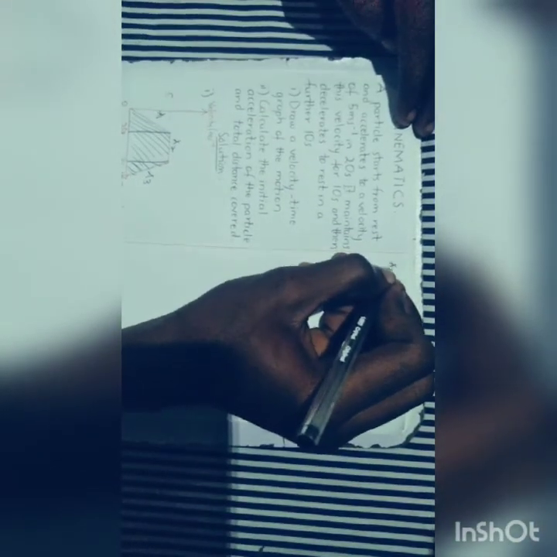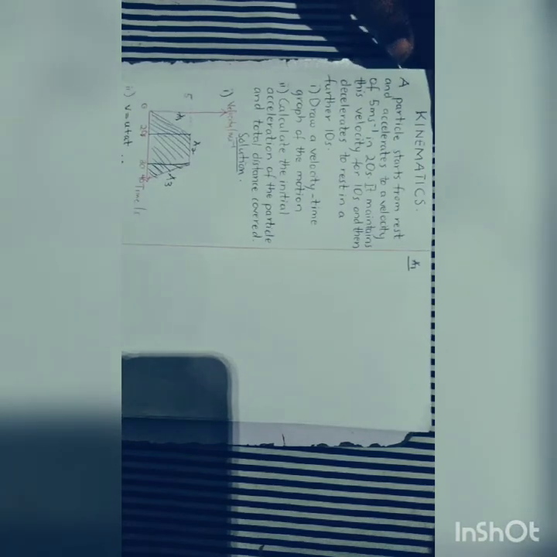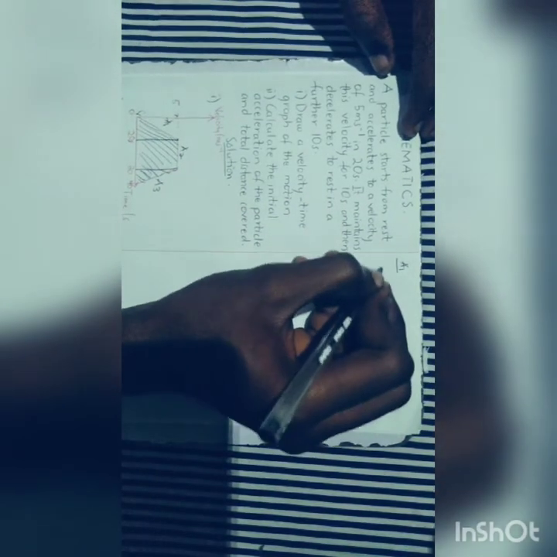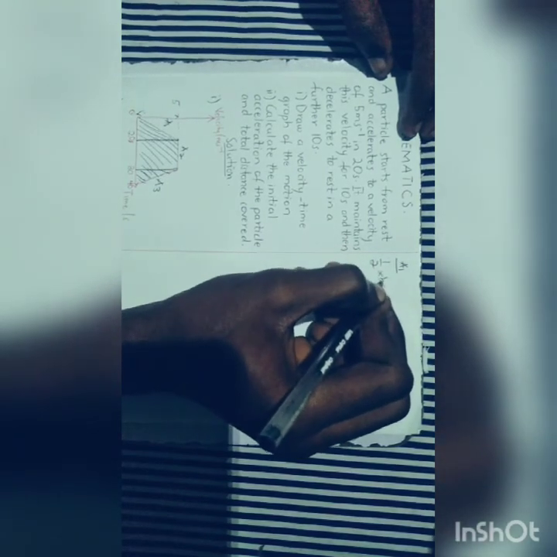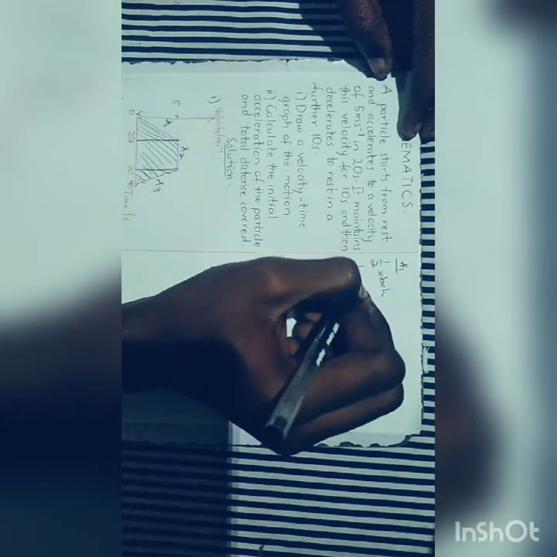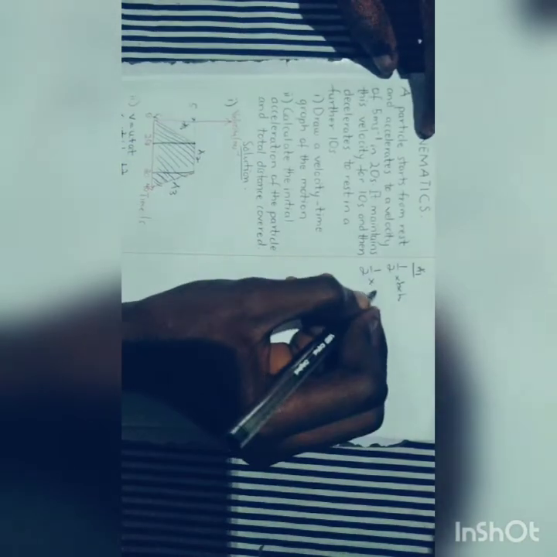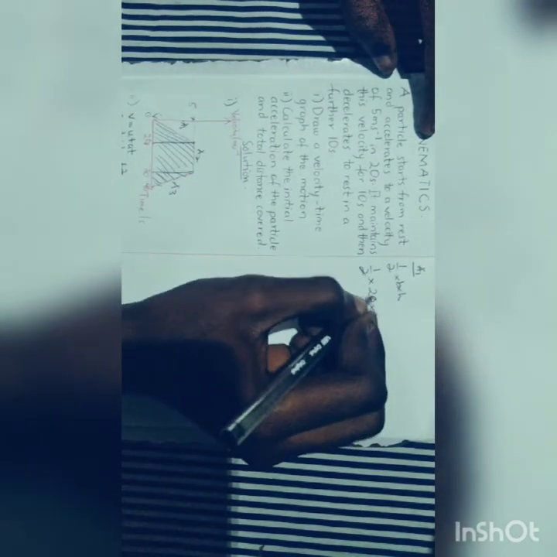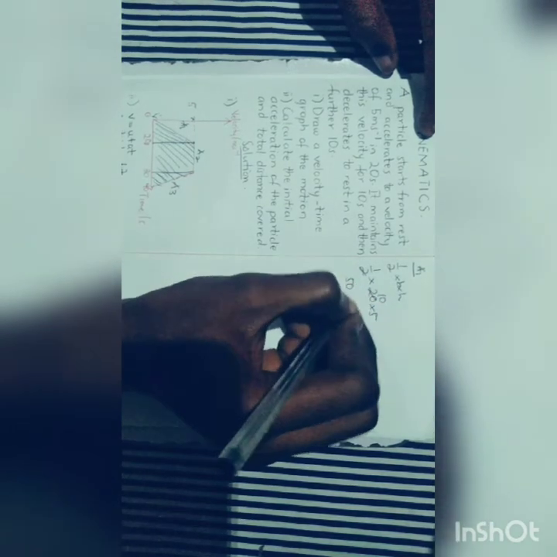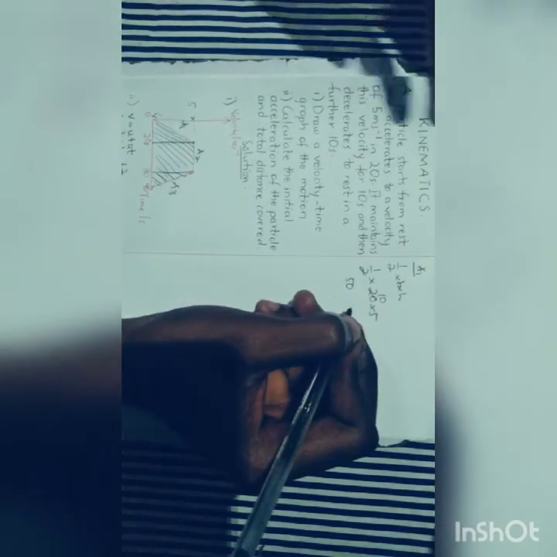Looking at area 1, the height is 5. Since the area of a triangle is half times the base times the height, we have half times the base, which is 20, times the height, 5. Half of 20 is 10, and 10 times 5 gives 50. So we get 50 meters squared because it's area.